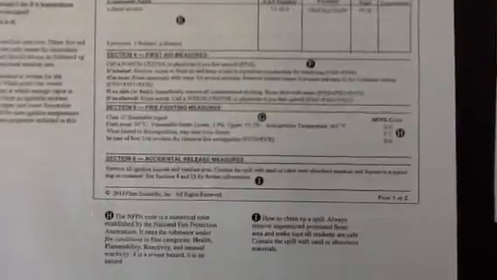And accidental release measures, basically if you have an accidental release, you should call me or refer to the spill section in the chemical hygiene plan.